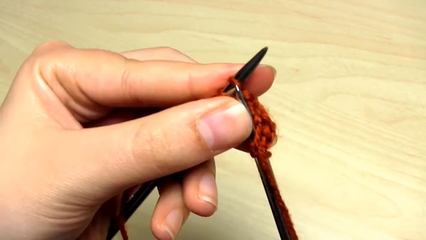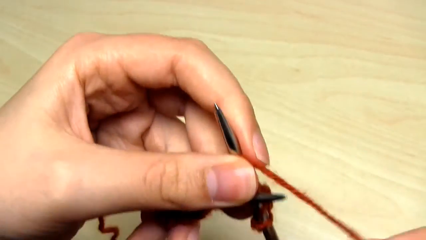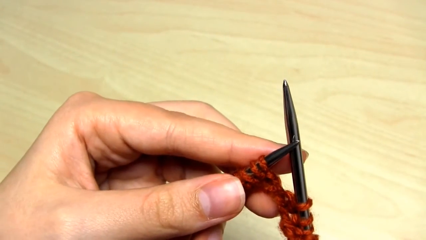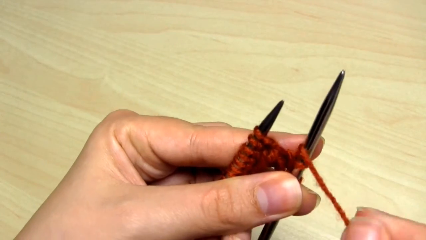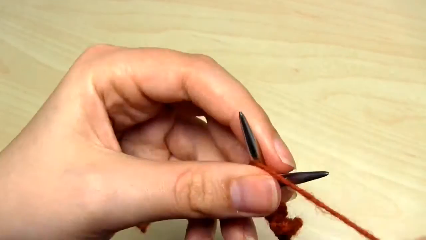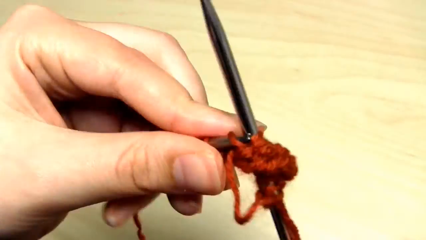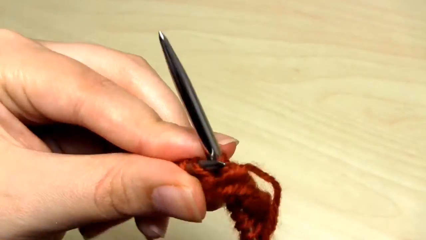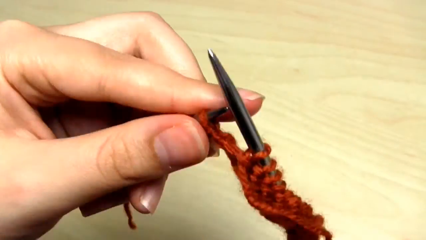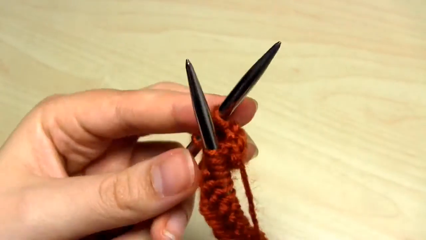On the pattern chart, we're currently knitting the very top row, which only consists of stockinette stitch. So now we're just going to purl across the row until we only have 4 stitches left. So row 2 is knit 4, and then purl across the row until you only have 4 stitches left, and then you're going to knit those last 4 stitches.